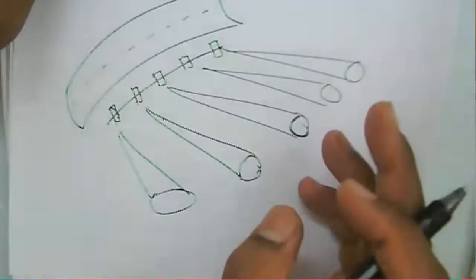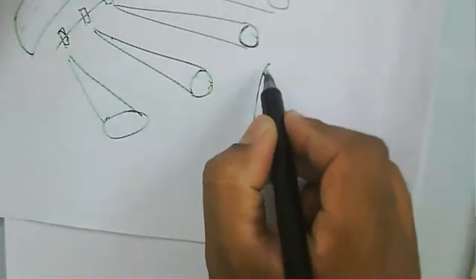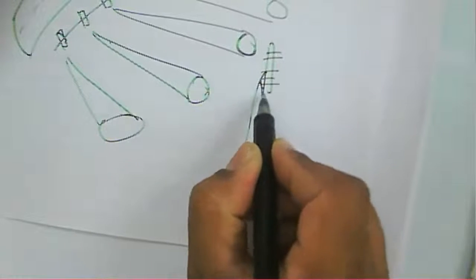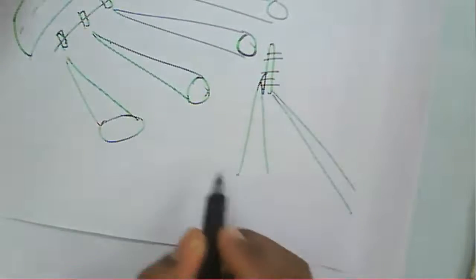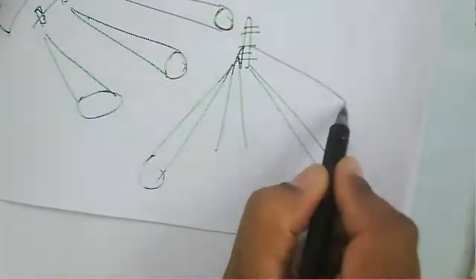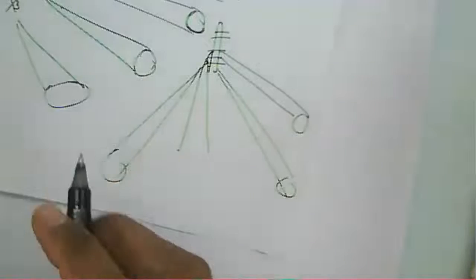If you see mobile towers, for a given mobile tower, multiple antennas are present on the mast. That mast will cover a particular region or area. Likewise, a single tower will cover multiple areas, and in that area many users can be connected to this multiple beam antenna.